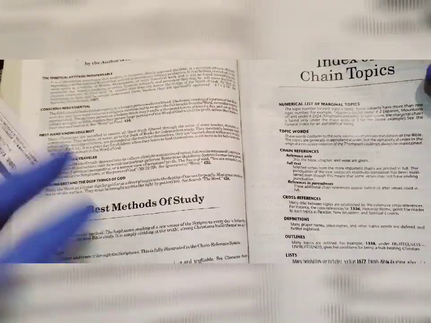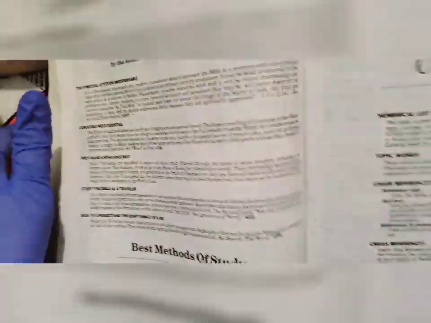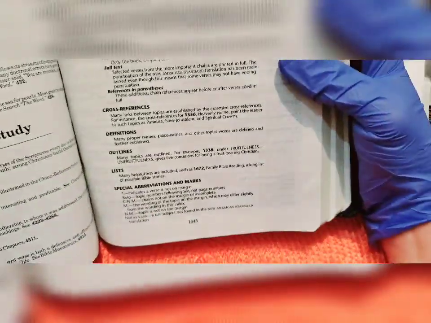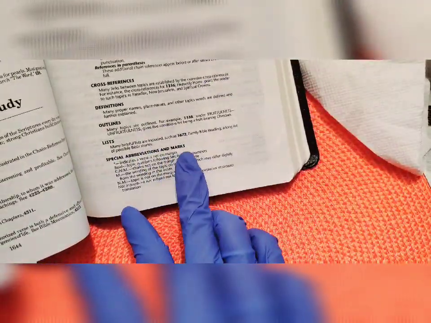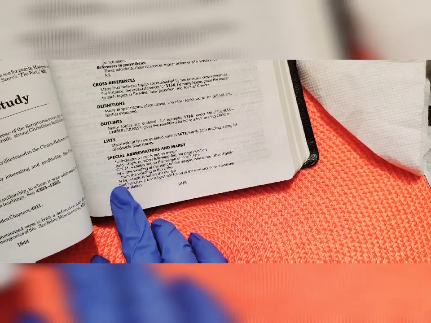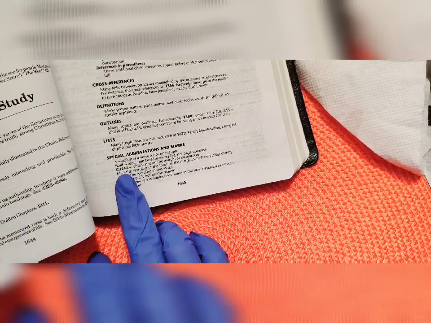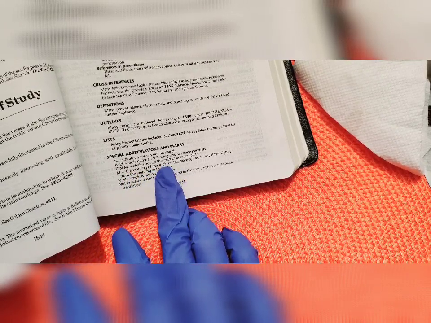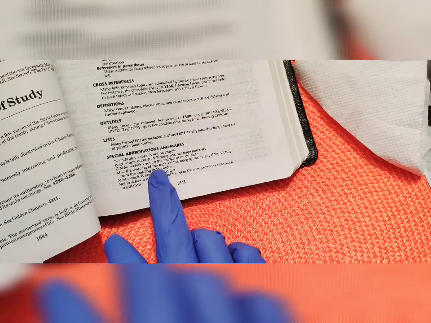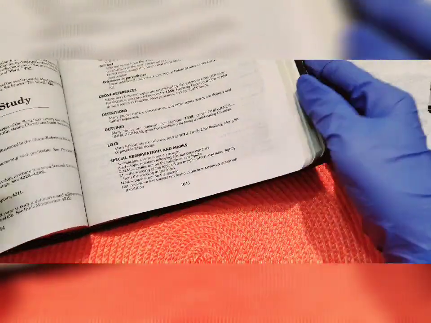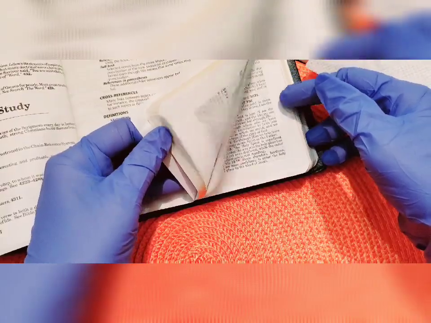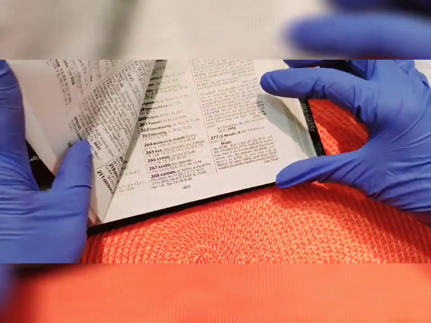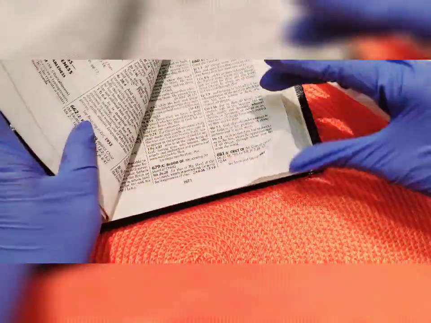study. Okay. And also here, before going there, I want you to look at the special abbreviations and the marks. As you can see here, you have letter M. That M means the wording of the topics on the margin, which may differ slightly from the wordings in the index. So, when you see 680 here, you see letter M, right? Okay, let's go to 680.